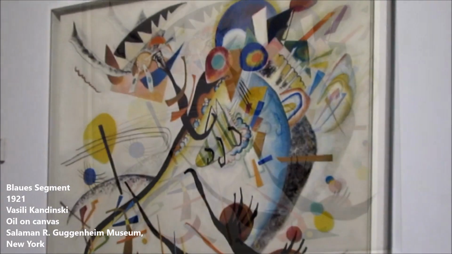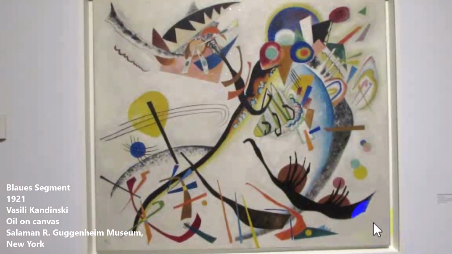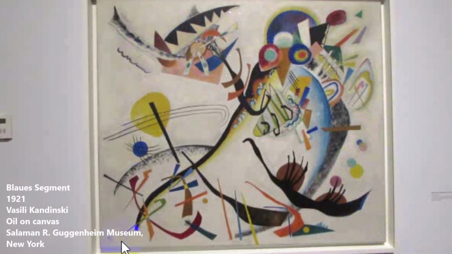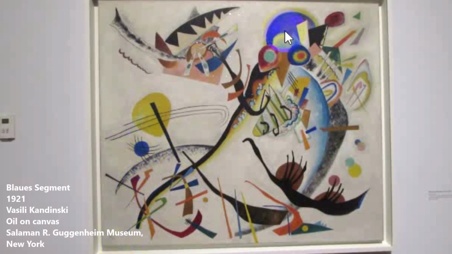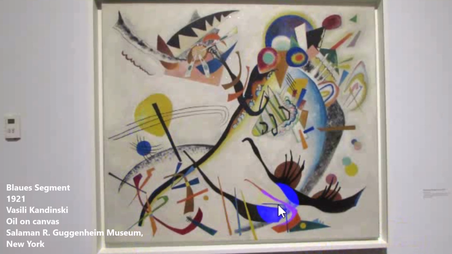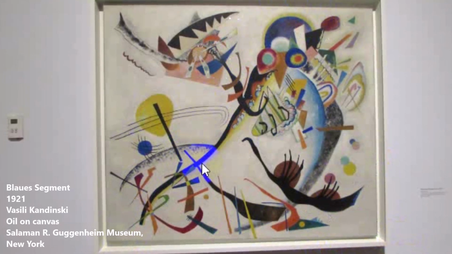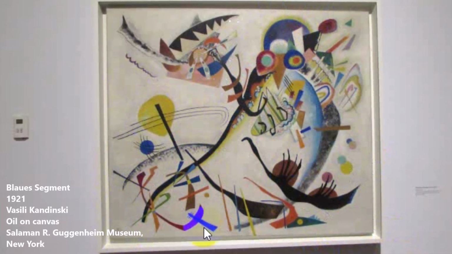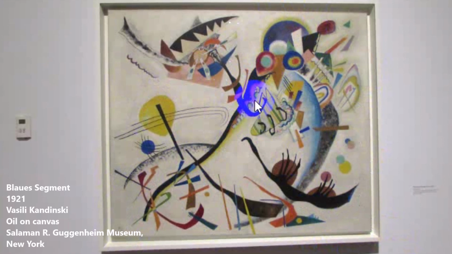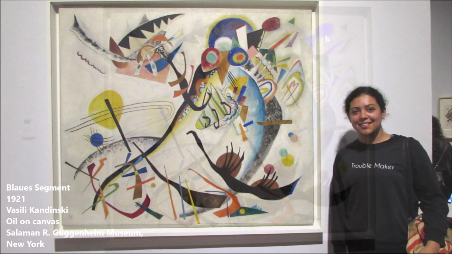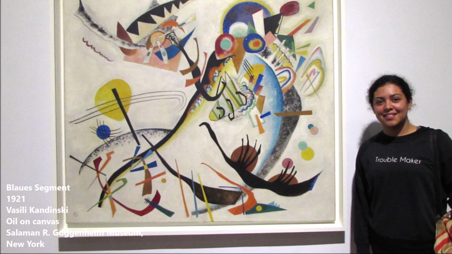Blau's segment was painted in 1921 in oil on canvas. In this painting, we can observe how geometric figures and primary colors begin to predominate, since we see more yellow, blue, and red than in other paintings of Kandinsky of the 1920s. Here we can observe what looks like an abstract bird at the center of the canvas. The white background makes it look like steel, although the yellow makes the central figure radiate or stand out. This work represents the transition of Kandinsky from Expressionism to abstract geometry.